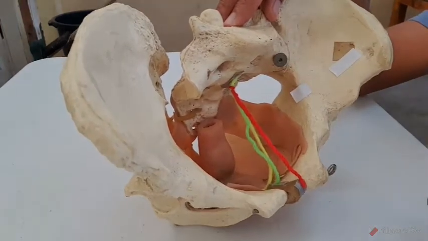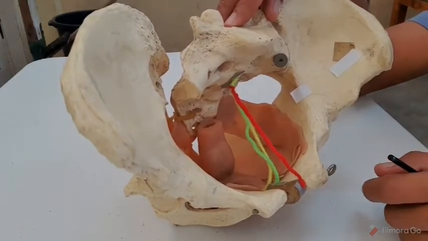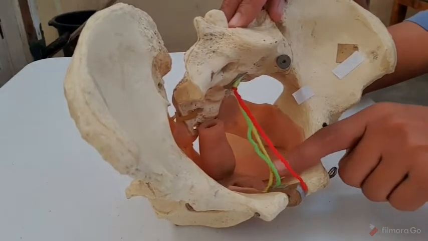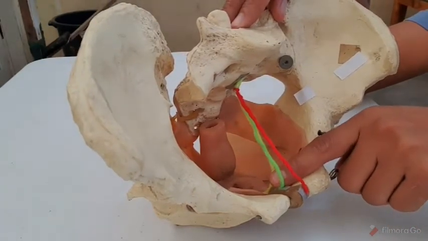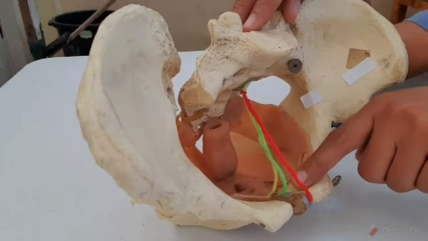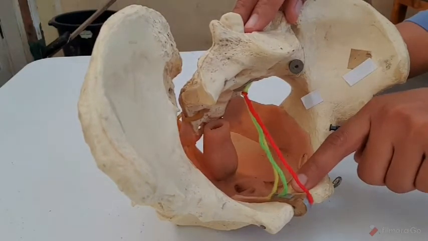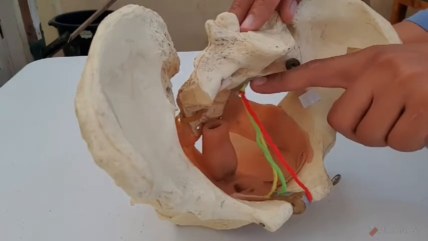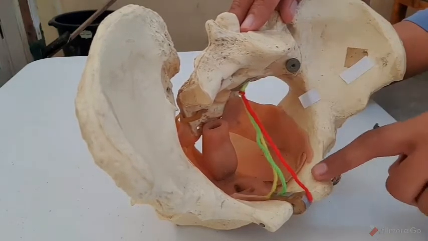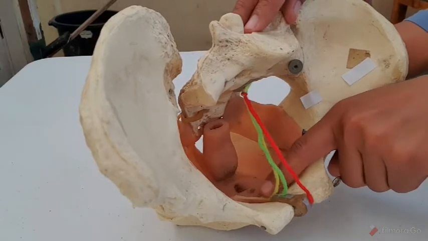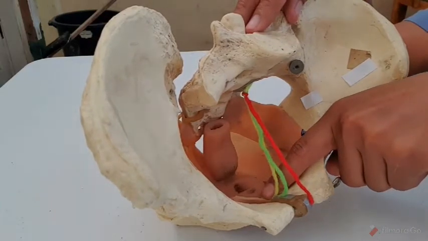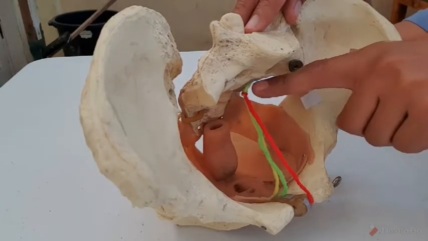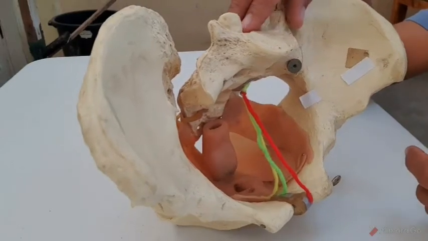So next one, we have also the obstetrical conjugate. The obstetrical conjugate is measured from the inner mid portion of the symphysis pubis going into the sacral promontory, while the diagonal conjugate is measured from the lower border of the symphysis pubis going into the sacral promontory.